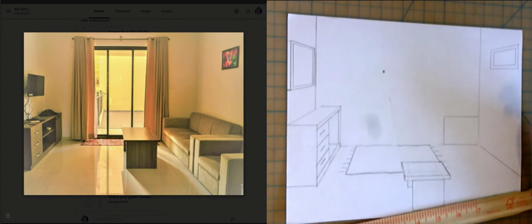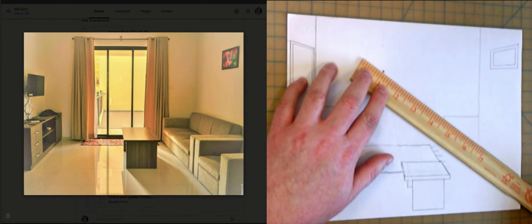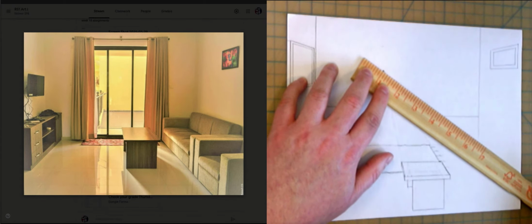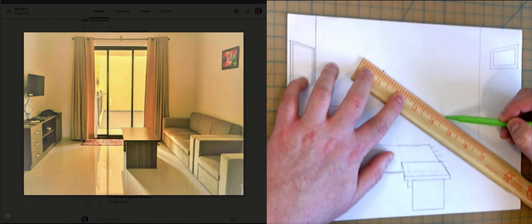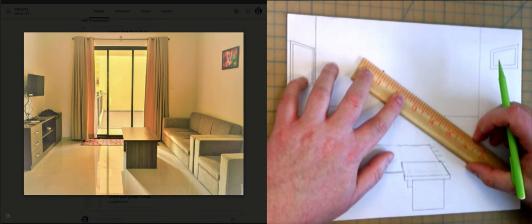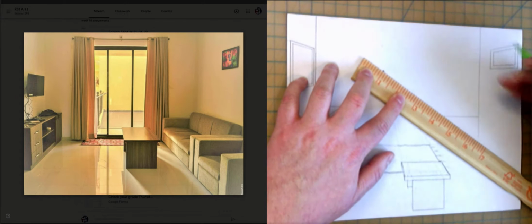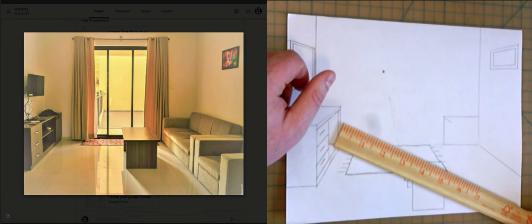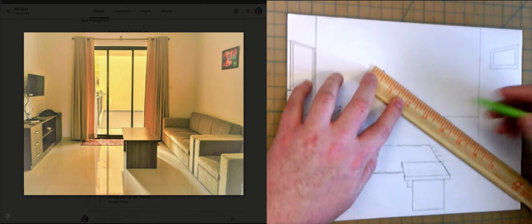Now we need to make this cushion 3D. We're going to do that like how we did the TV. We're going to draw backwards. So instead of drawing our lines from the corner of the square back to the vanishing point, we're going to actually draw towards us, the viewers. So I'm going to draw just a little bit of a line. Make it a little bit longer just in case we need it.